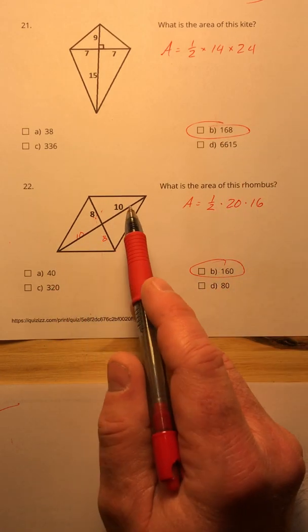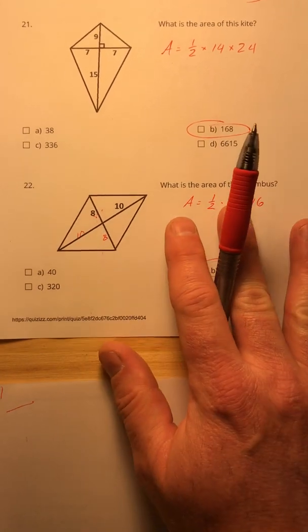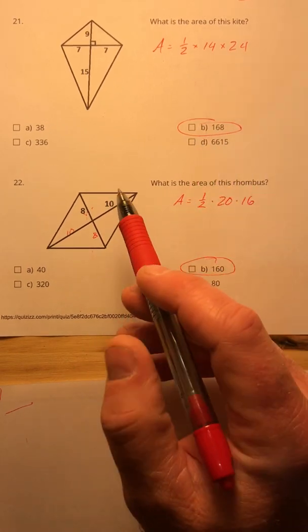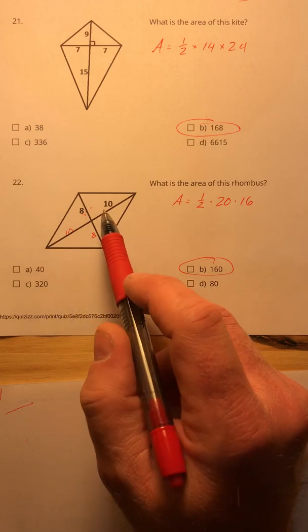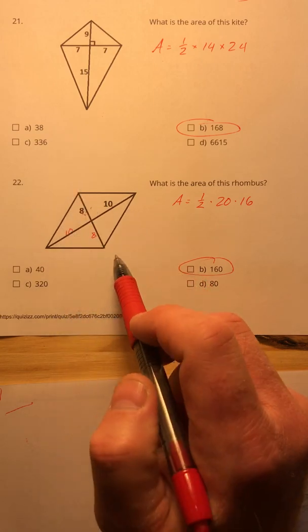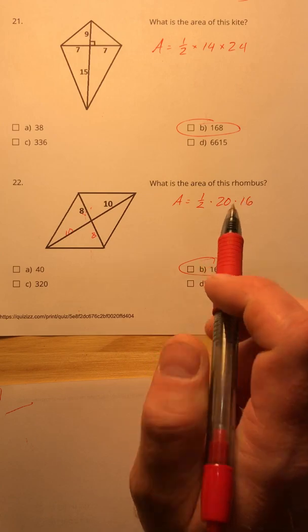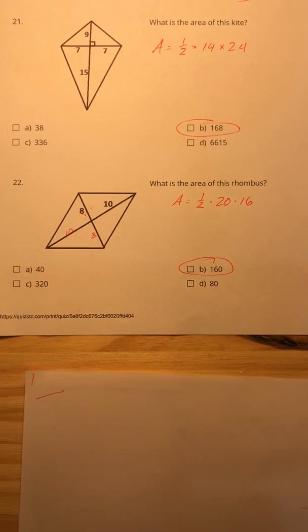And the rhombus here on the end, this 10 is only a half diagonal. I'll make sure that the picture on the test is more clear in case you got 22 wrong by accident and couldn't find that answer. But it's 20 and 16. So it's 1/2 times 20 times 16, and we get 160.